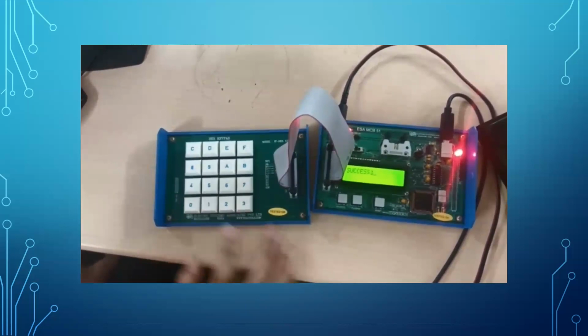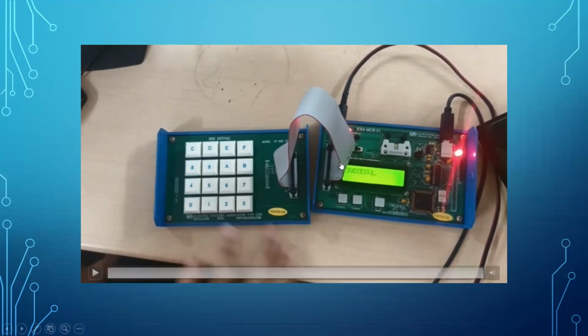As you have seen here, the user entered 4 zeros. That was our password. So a success message is displayed on the screen, and the other modules of the system become active.